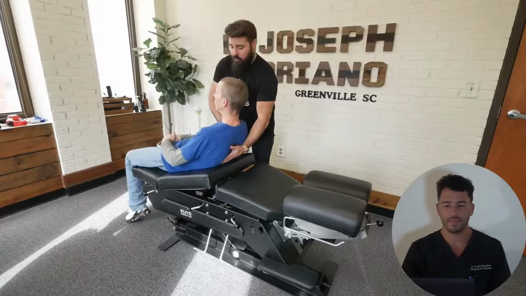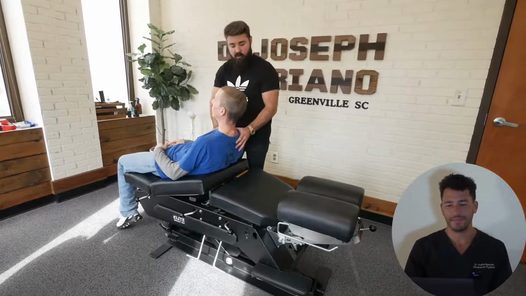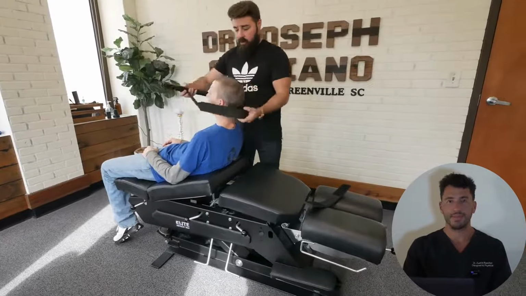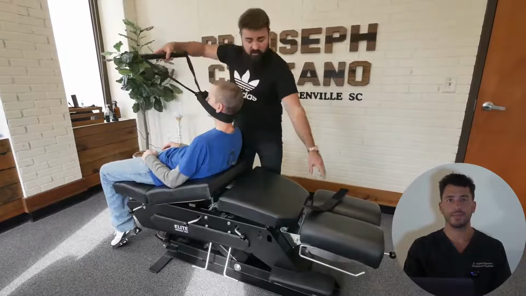Right. Yeah, right to there. This is going to be one of the only things where you're going to get any relief from. Because even though a lot of the other techniques, when your body's already fused, it's just not any.